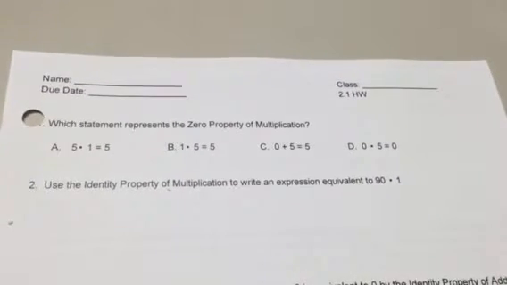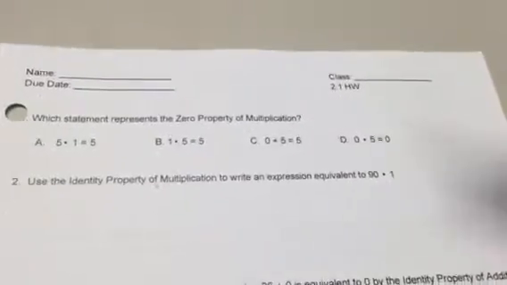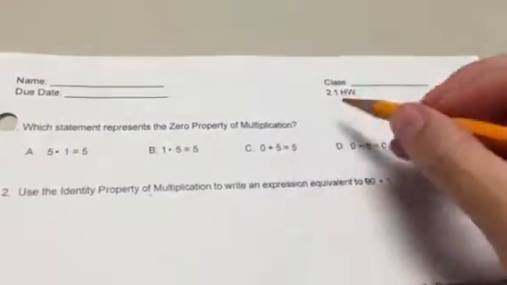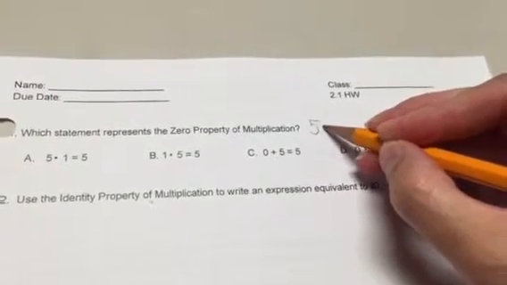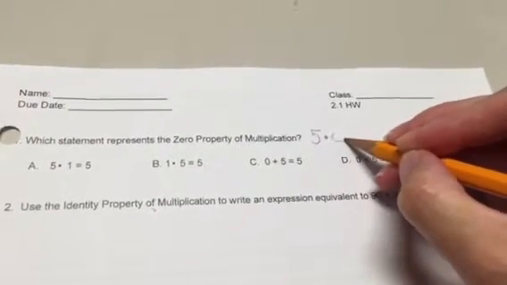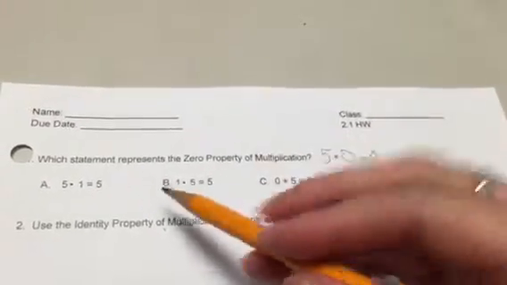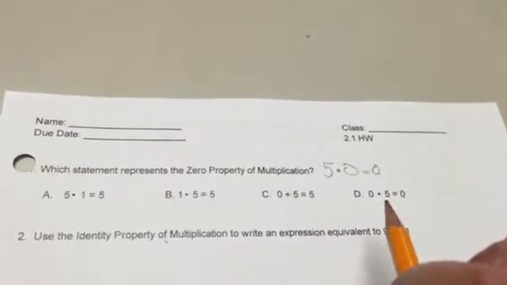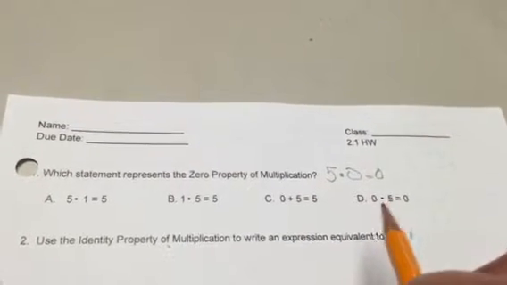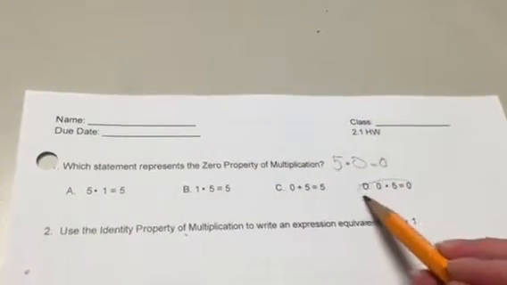Number 1 says, which statement represents the zero property of multiplication? Well, the zero property of multiplication tells us that any number times 0 gives us 0. So that's what we're looking for. Which of these choices shows some number times 0 giving us 0? So if you take a look, that would be choice D.